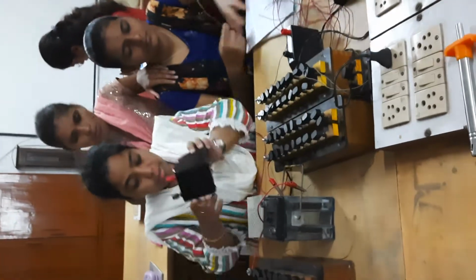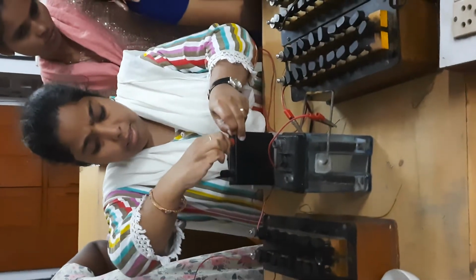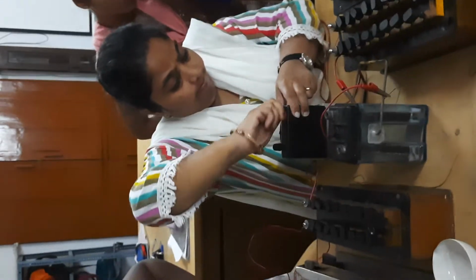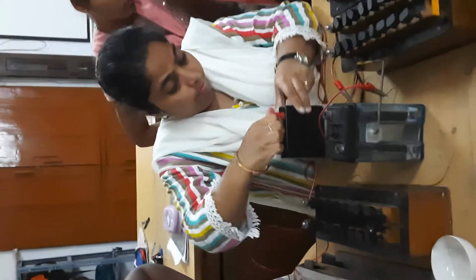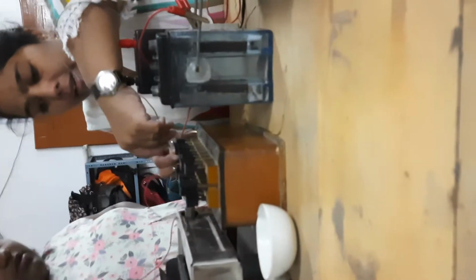So I take my voltmeter and connect it in such a way that the positive is connected to one end of the resistor. Right, I connected it here.